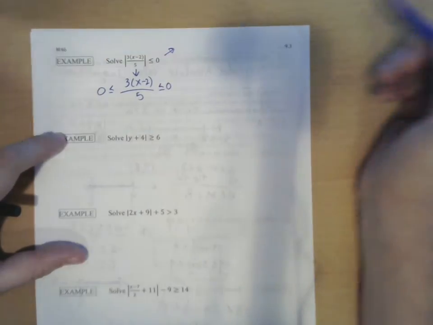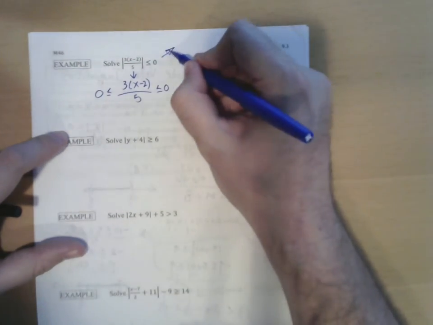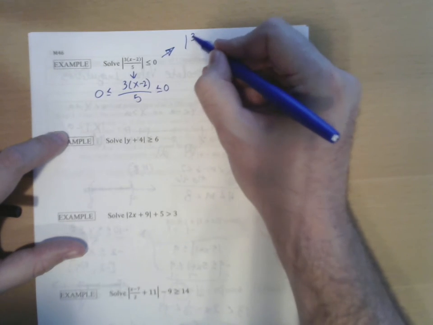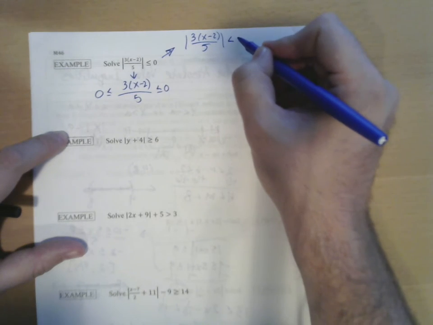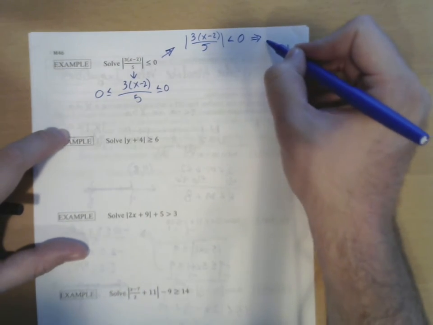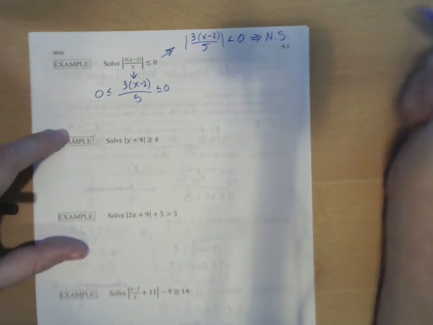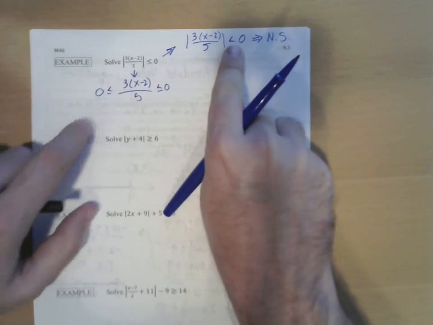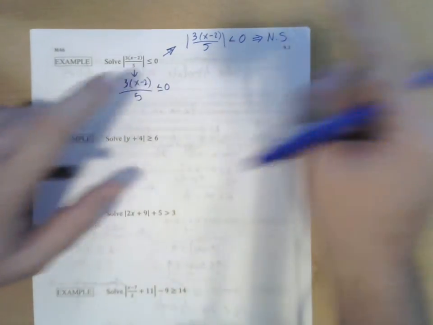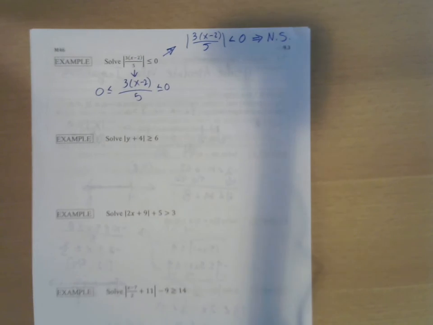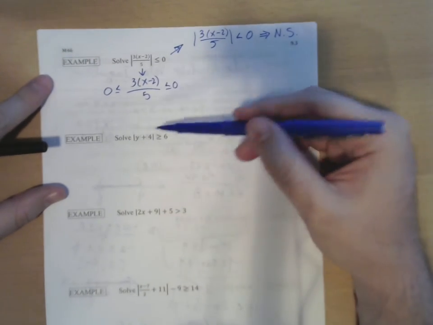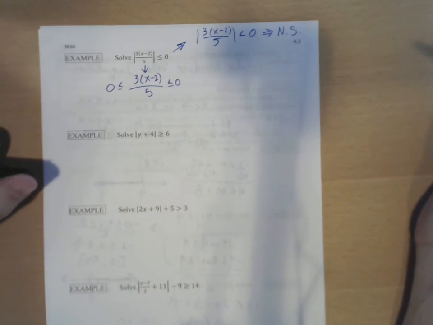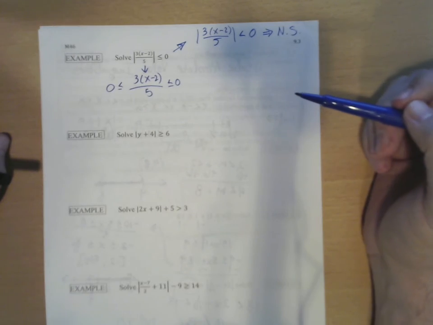And just to reiterate here, because I don't want to gloss over this too quickly, if this was absolute value of 3x minus 2 over 5 is less than 0, this would be no solution, because we can't be less than 0. But since we have the equal to here, you are allowed to be equal to 0 as an absolute value, because the absolute value of 0 is 0. So we still go through the process of solving this. Now you'll see something very interesting that happens.